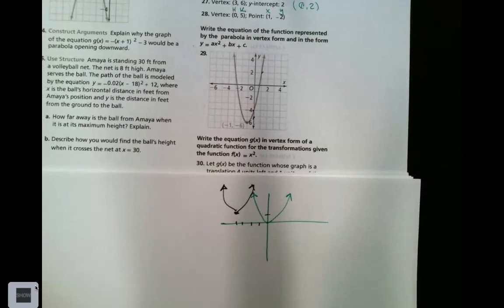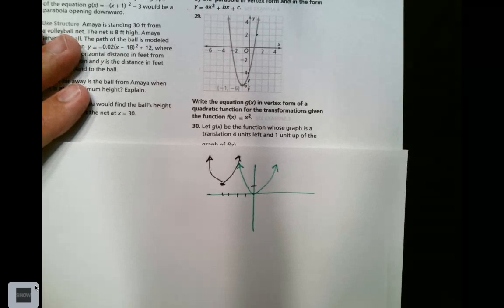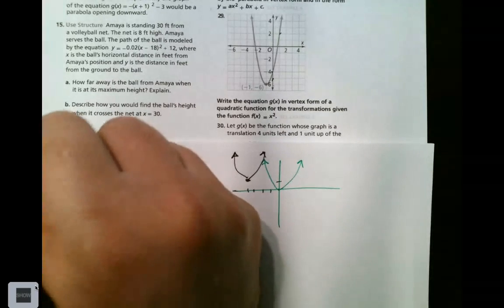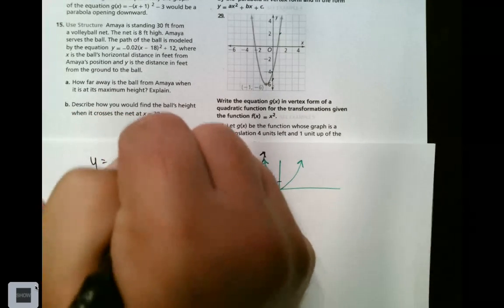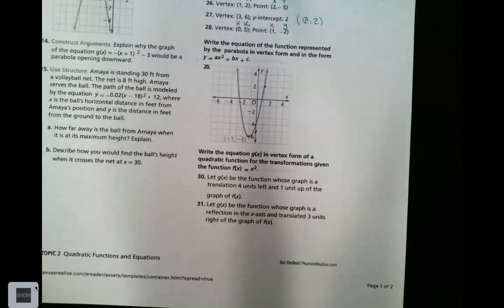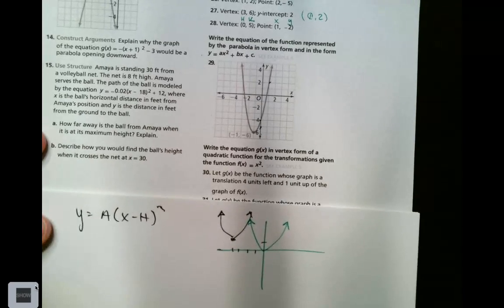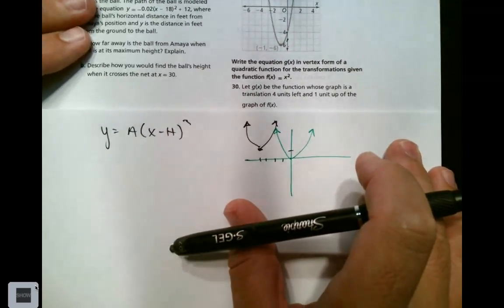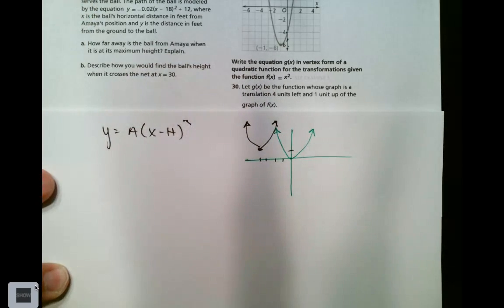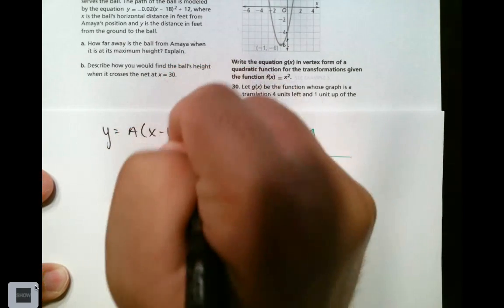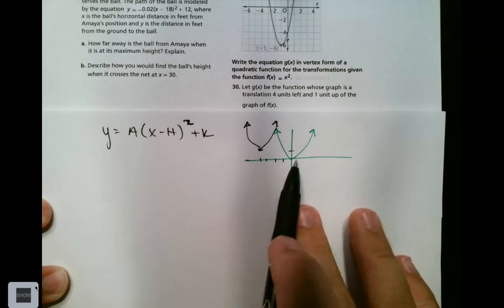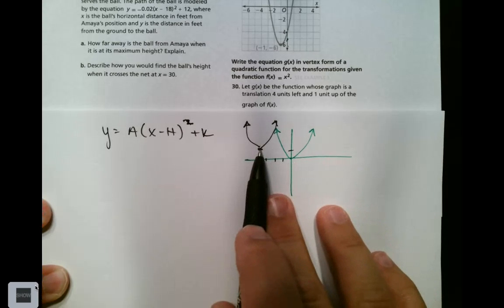They're just wanting the function. They don't want you to sketch it though. So if you want it to go 4 left and 1 up, you've got that generic function, y equals a times x minus h squared plus k. All you're doing is plugging in the information they want you to do. They want you to show that it's moving left 4 and up 1.